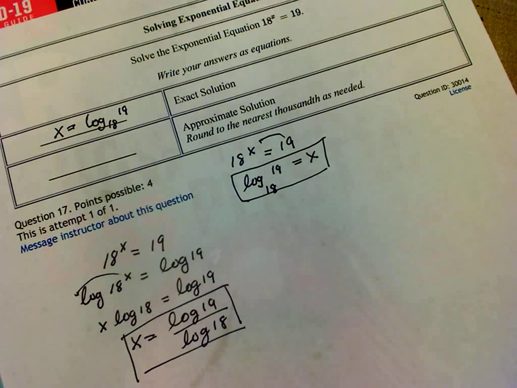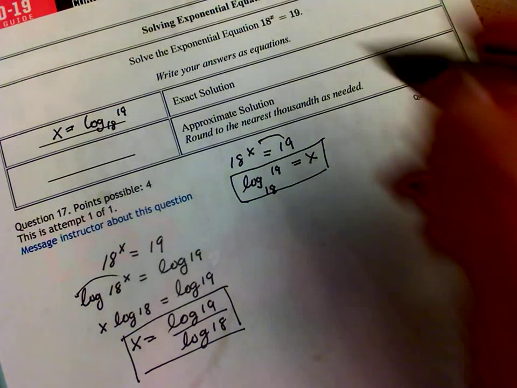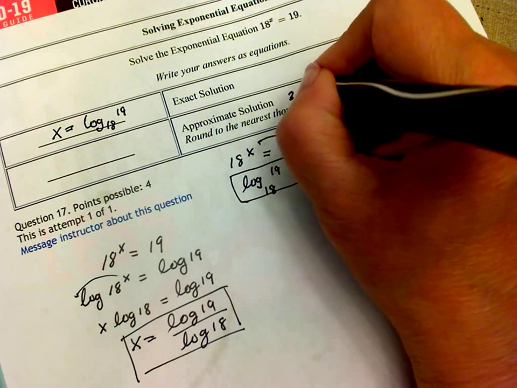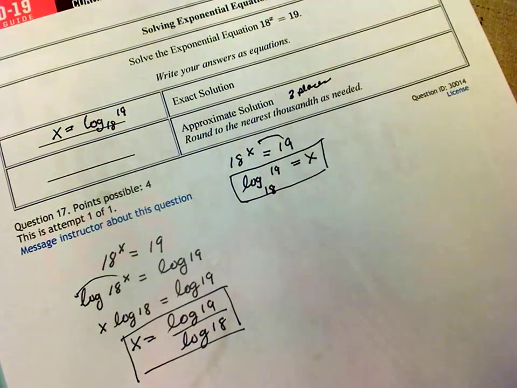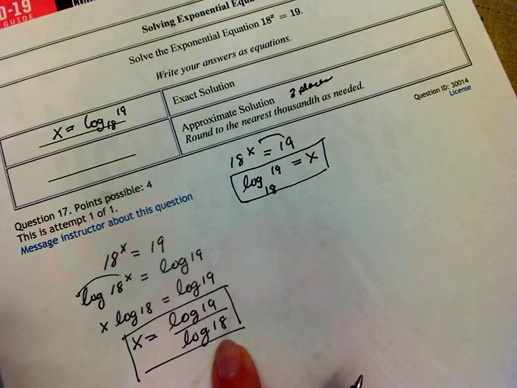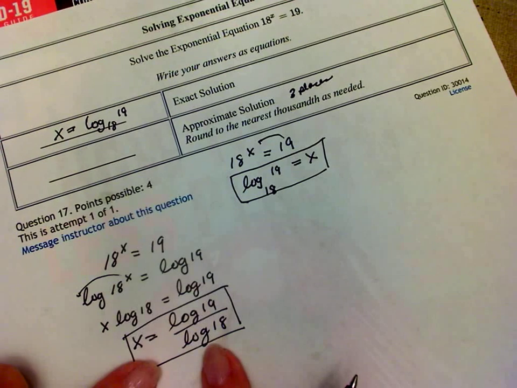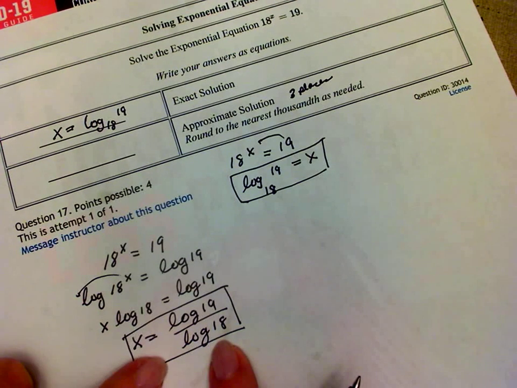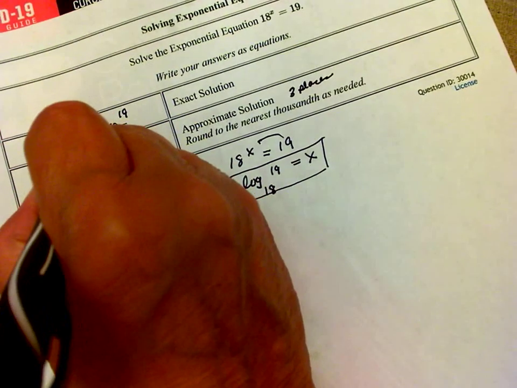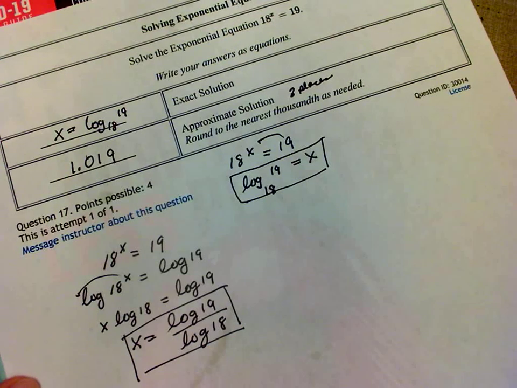But if you're going to find an approximate solution to the nearest thousandths, that's 3 places, you're going to have to put it into, well, some of your calculators do this and some do not, but if you don't, then you have to use a change of base formula. It comes down to 1.019 using your calculator.